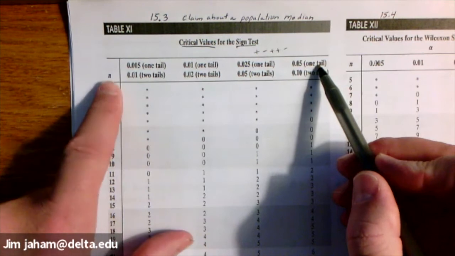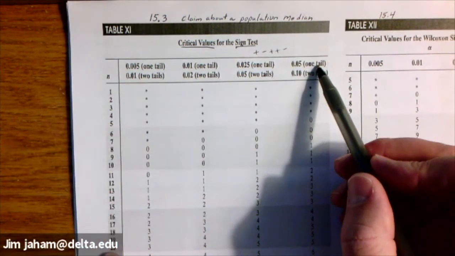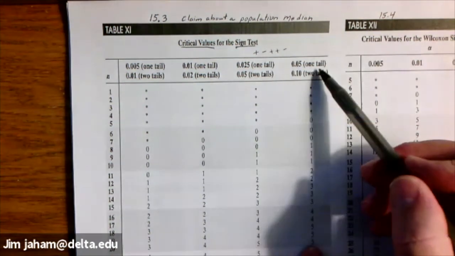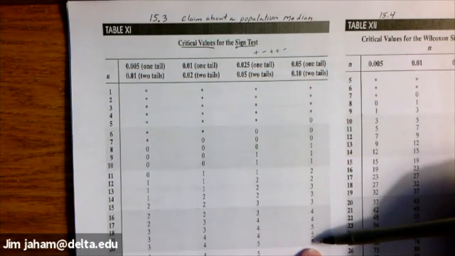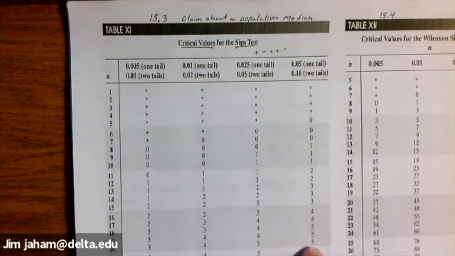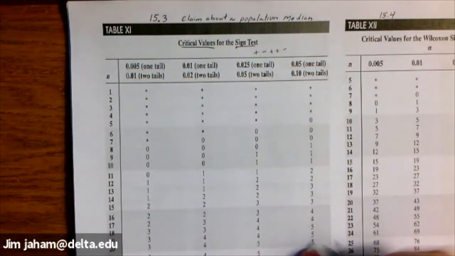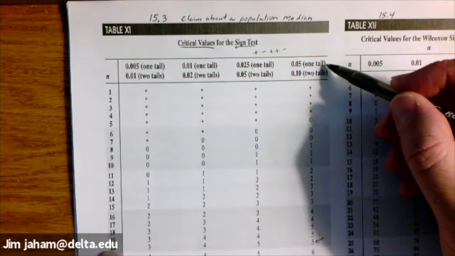And then over here, you have the value of n. So go all the way down to n equals 20, and then go over to the far right column. And the critical value is 5. So these numbers in here are critical values. This is the one we want right here. n is 20, and alpha is 0.05 in one tail.